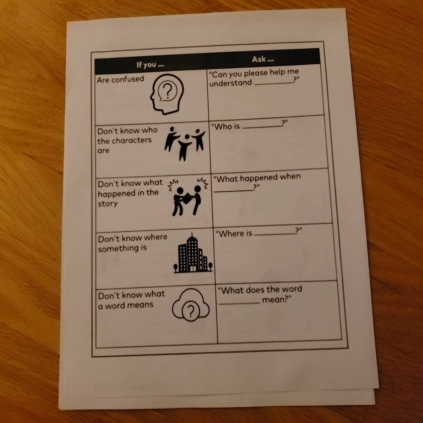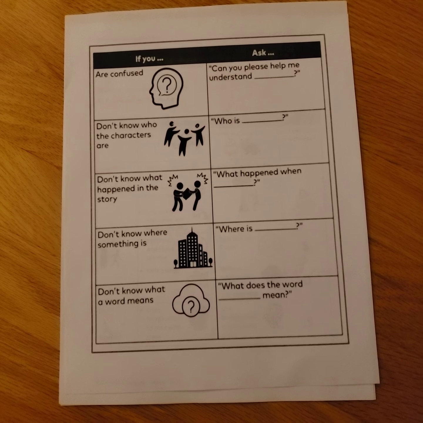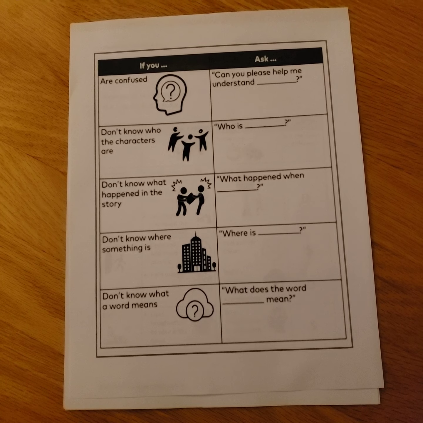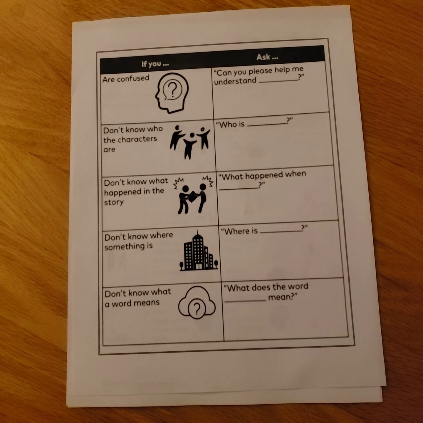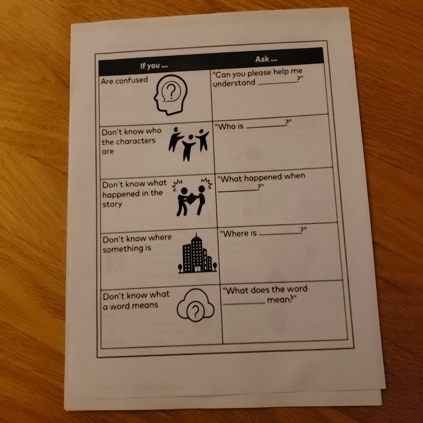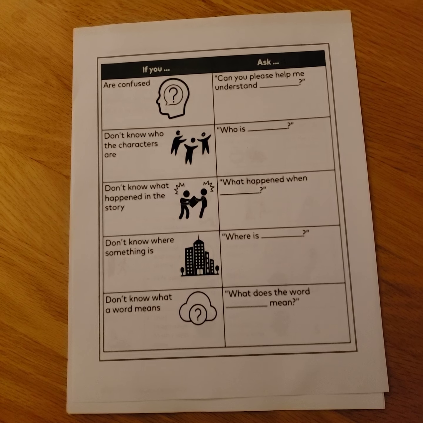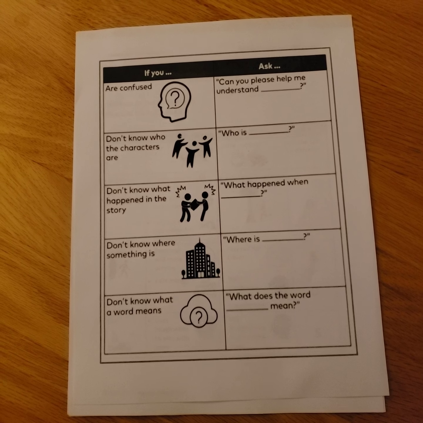If you don't know who the characters are, you could say, "Who is?" If you don't know what happened in the story, you could say, "What happened when?" If you don't know where something is, you could say, "Where is?" And if you don't know what a word means, you could say, "What does the word mean?"